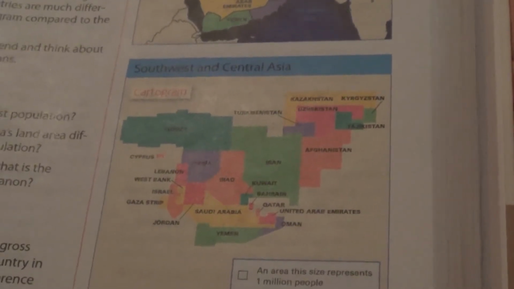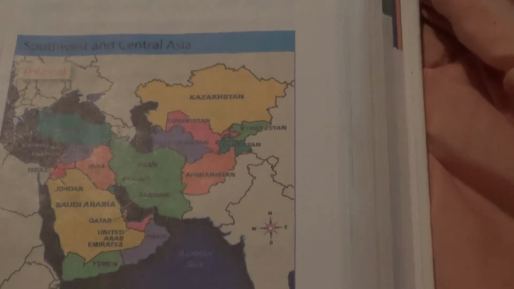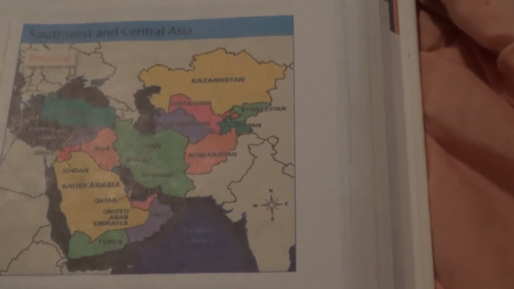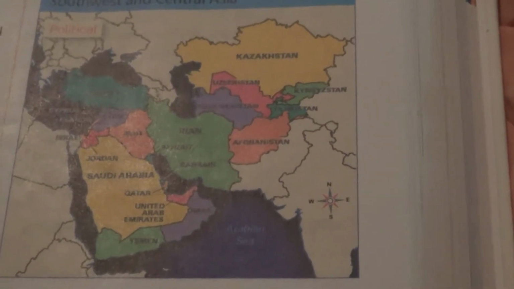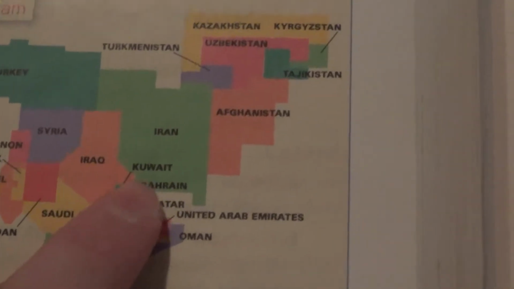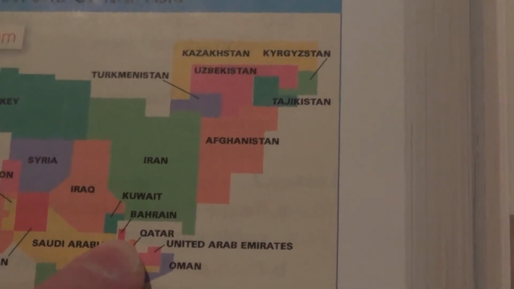So let's take Bahrain for a second. If you don't know where Bahrain is, there is a political map up here. It is pretty tiny. Okay, after you find Bahrain, you are going to come down here to your cartogram map. And so right here, and you can see that it's red.